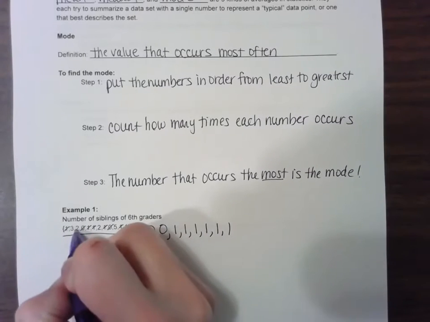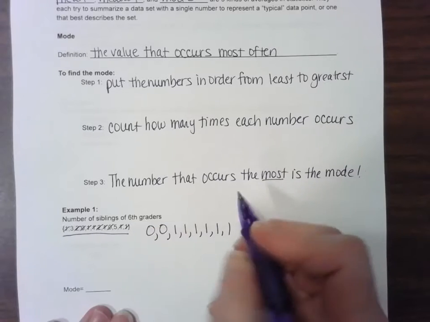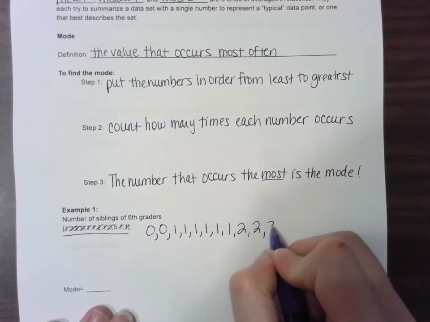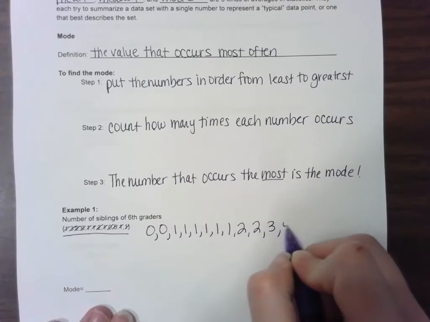And we have a 2 and another 2. We have 2 2s. We have a 3. And we have a 5.